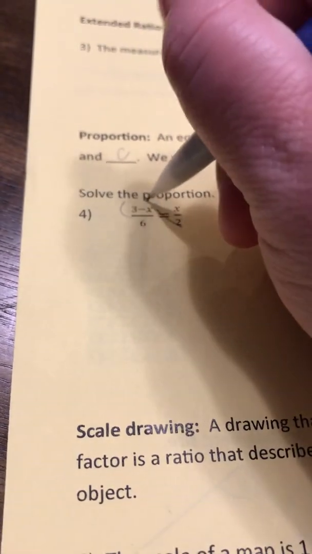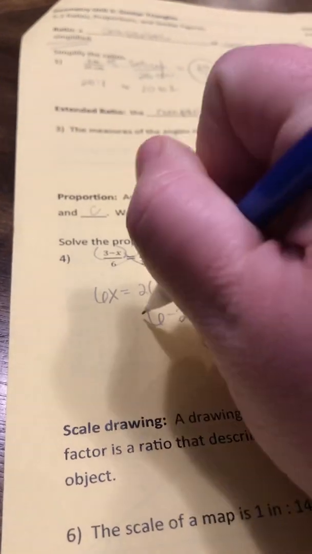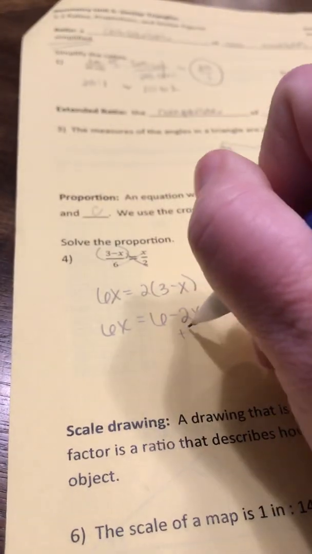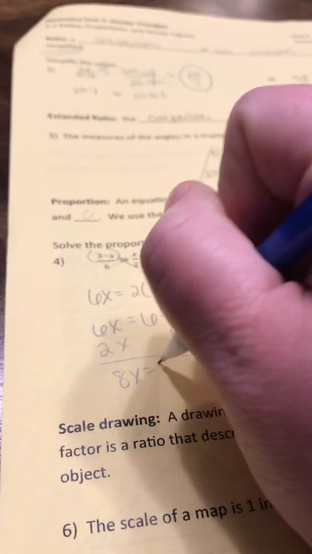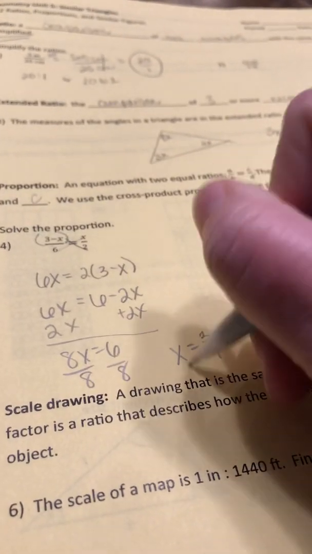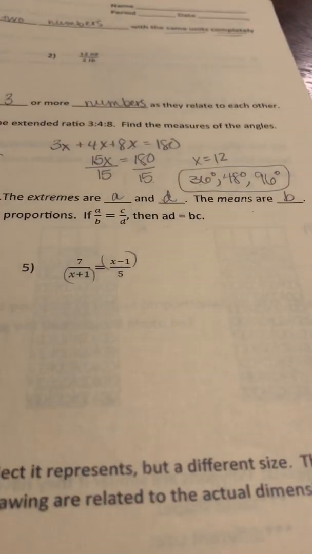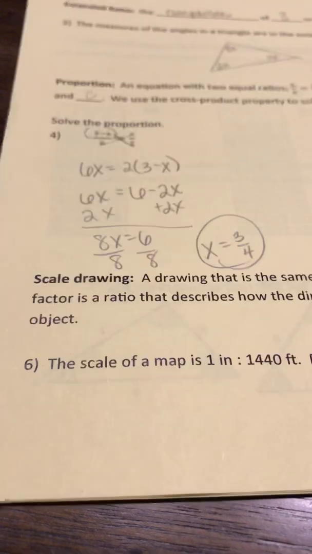The important part is if you have a quantity, that you put that quantity in parentheses so that you distribute through and multiply it all the way. So 6 times x is 6x, and 2 times 3 minus x is 6 minus 2x. That's equal to 6x. If we add our 2x here, we get 8x equals 6, divide by our 8, and x equals 6/8 or 3/4 when it's reduced, okay? So I'll let you work through number 5. Make sure that you put parentheses around these two quantities and double distribute when you simplify that, okay?